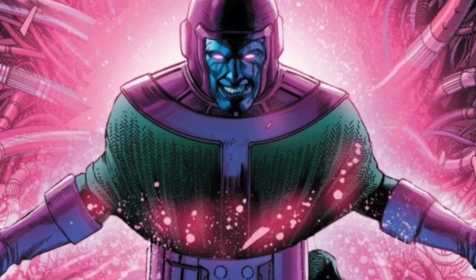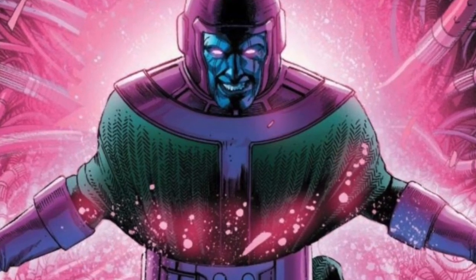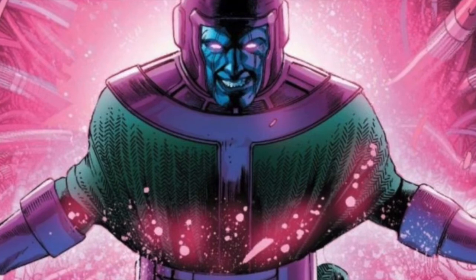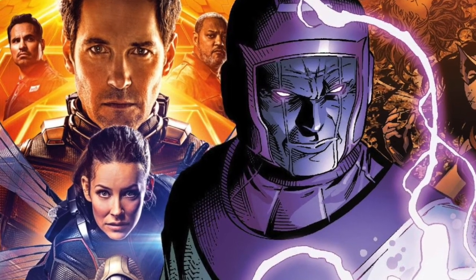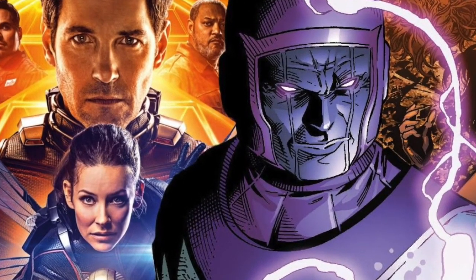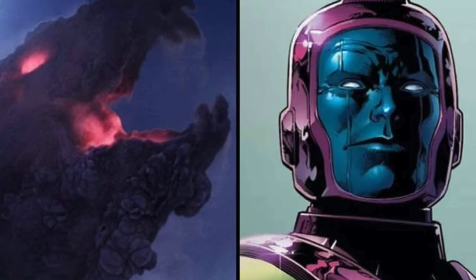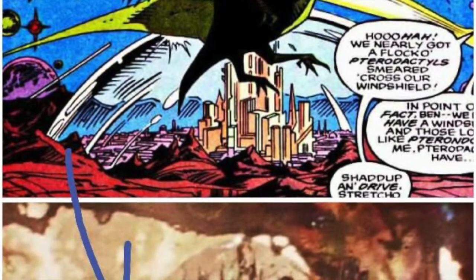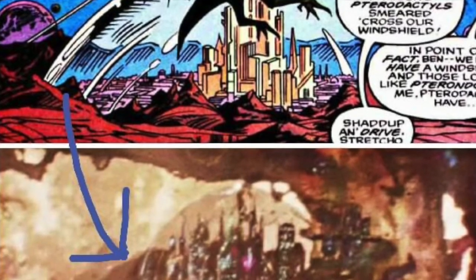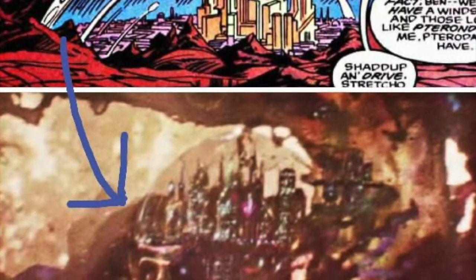The first one is someone that a lot of people have been talking about, Kang the Conqueror. He's a time-traveling villain in the comics who's a future version of Nathaniel Richards, a descendant of Reed Richards. We know that we're getting Kang in Ant-Man Quantumania, played by Jonathan Majors, and we already have the connection between him and Eliath. And in Kang's city of Chronopolis, he has pyramids and a sphinx, similar to what we saw earlier in the episode. I think this would be a very valid option to who could be behind the TVA.